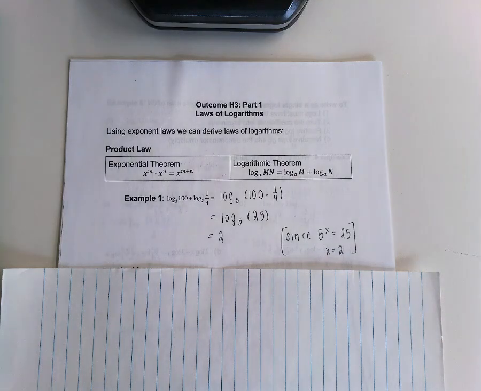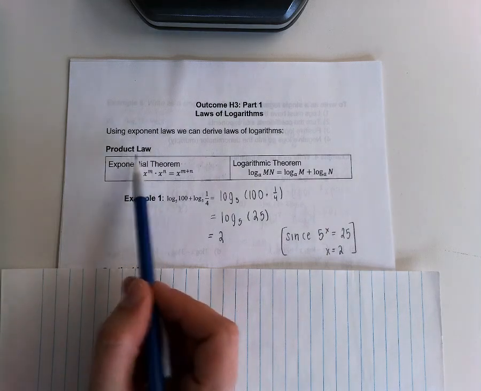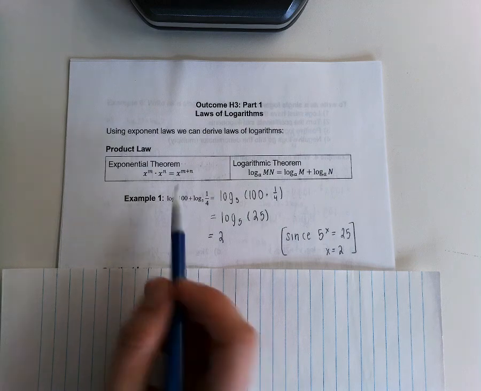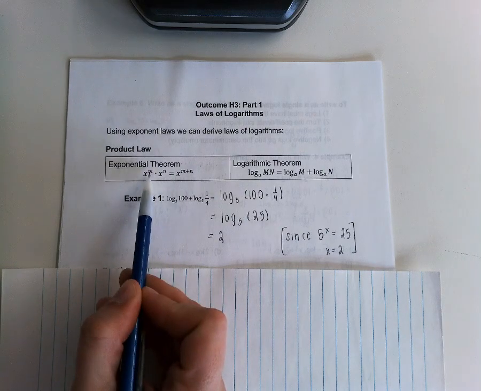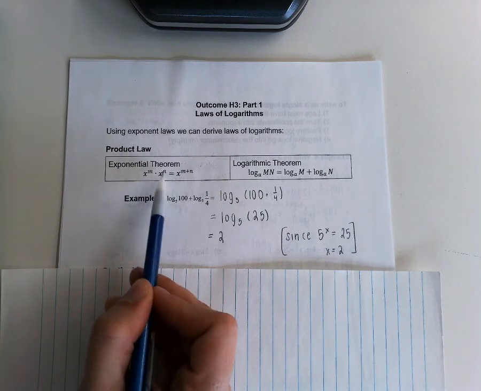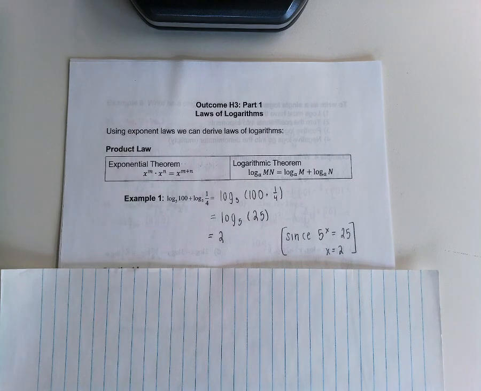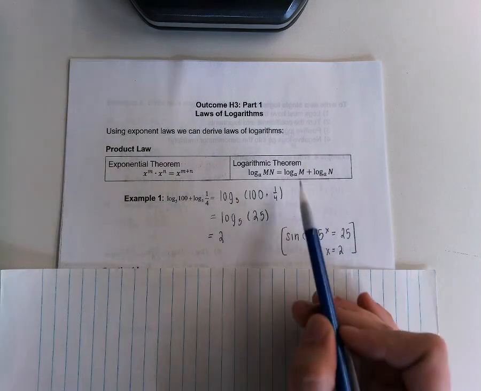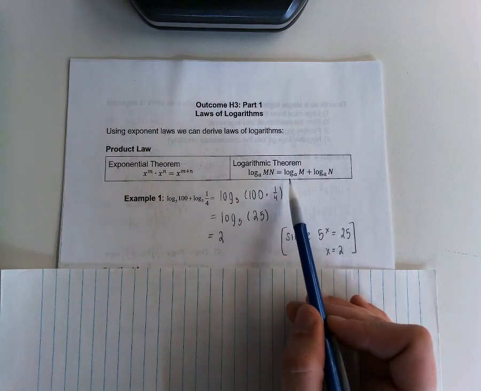In this lesson, we're going to talk about the laws of logarithms, or log laws. These log laws are related to exponent laws because of the close relationship that exponents and logarithms have. If you recall, the product law in our exponent laws is that if you have a base to a power times the same base to a power, we can add their exponents together. Based on that exponential law, we can derive the logarithmic theorem that goes with it.